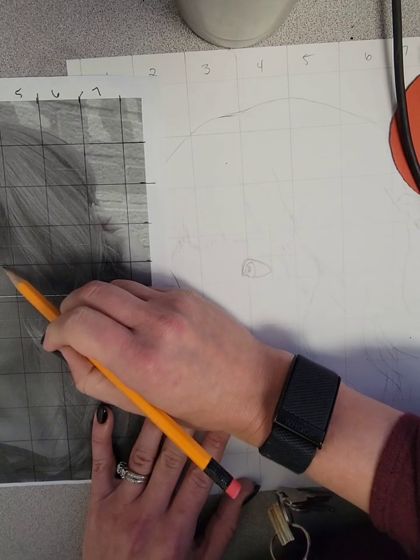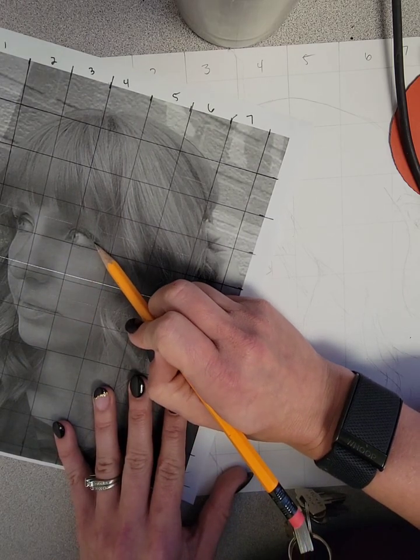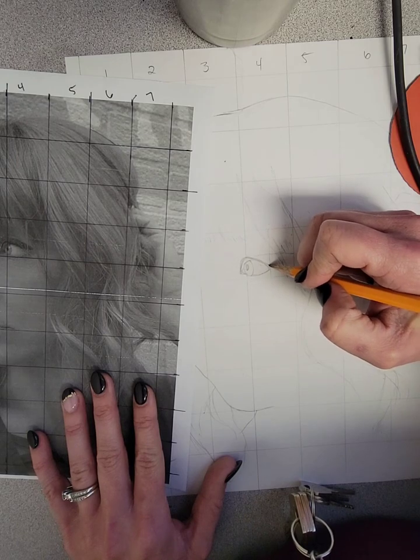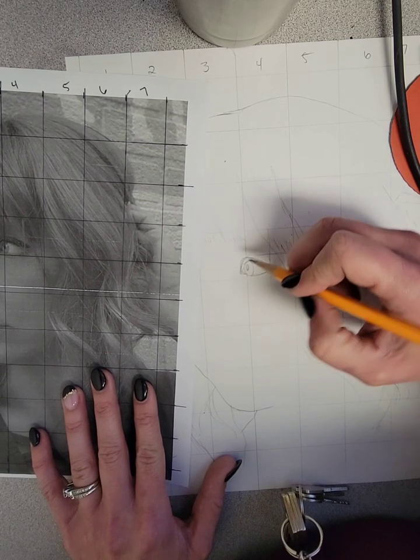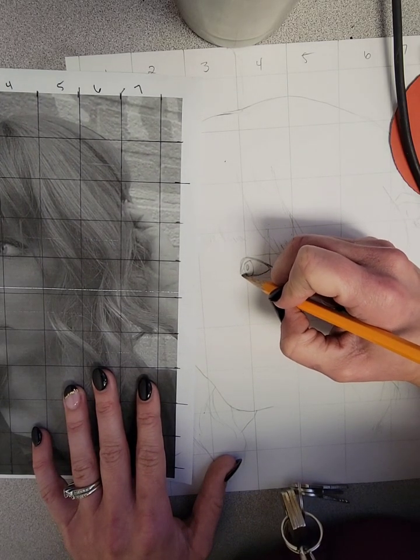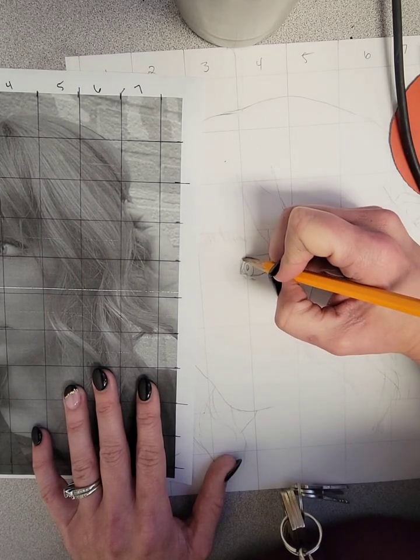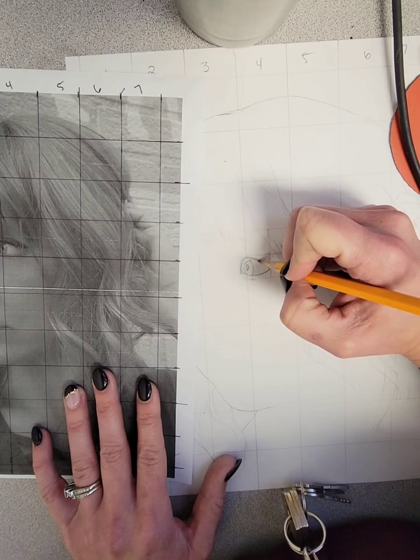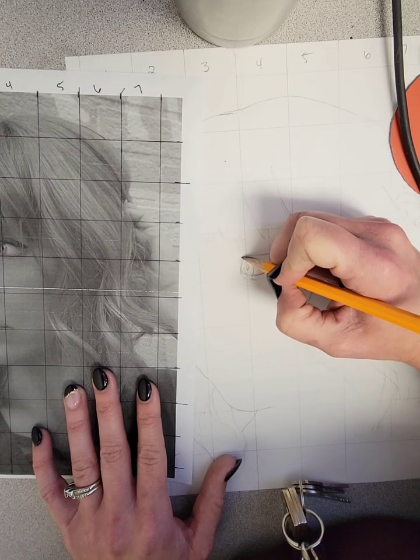The outside corner of my eye, if you can see it, is actually like a space right here. So I'm going to make sure that space exists. I have some wrinkles down in here. I have a few visible eyelashes, not a lot. And then I have my upper lid.